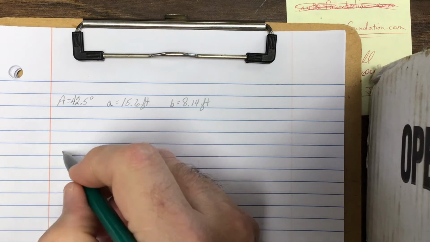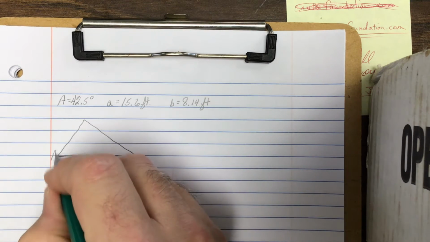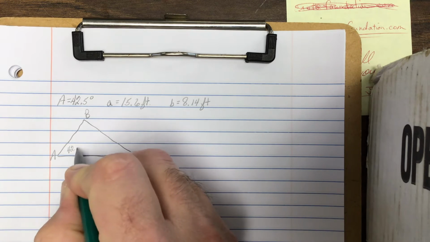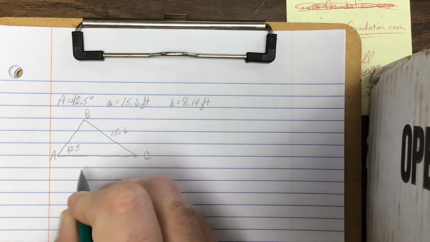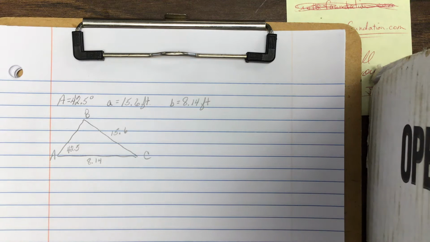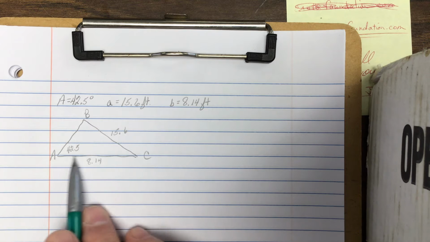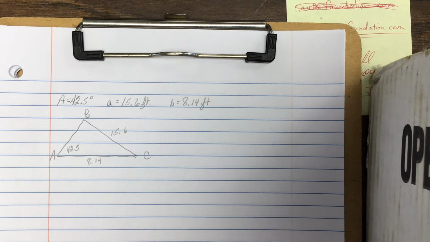All right, so again, I draw my triangle. Always draw a triangle, always put my stuff on there, A and B and C. A is 42.5, little a is 15.6, little b is 8.14. So for this, I've got an angle side-side, and the angle that I'm given is angle A. So I'm good to go. I'm good to start with the information just like it is.